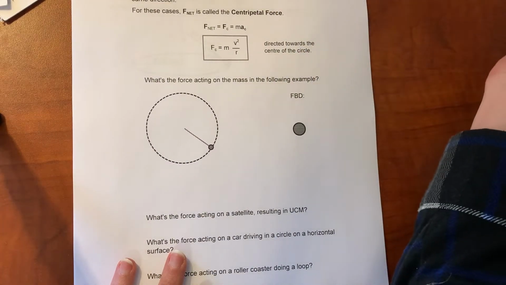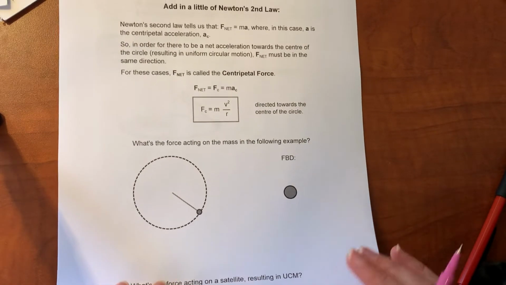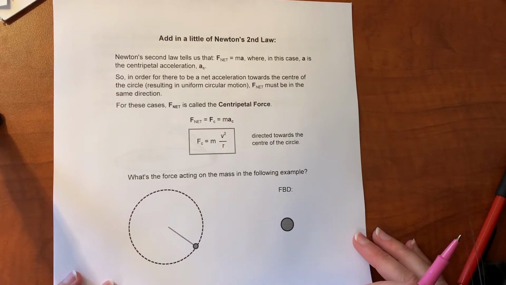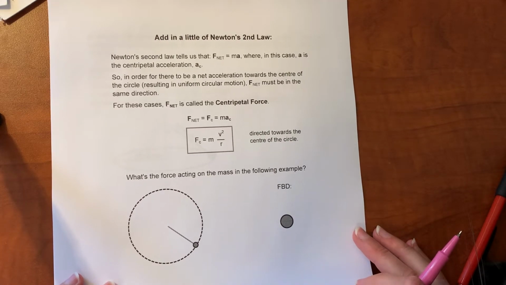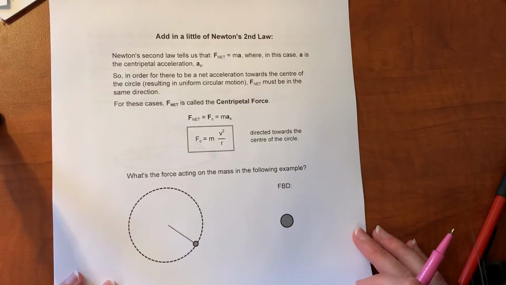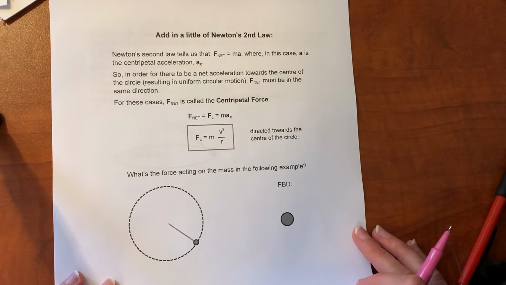Now, to get from centripetal acceleration to centripetal force, we just add a little bit of Newton's second law onto what we already know. Newton's second law tells us that F net equals ma, the only difference in this case is the acceleration is the centripetal acceleration, causing something to move in a circle. So in order for there to be a net acceleration towards the center of the circle, so that the object travels in uniform circular motion, F net has to also be directed towards the center of the circle. So now we call it centripetal force.